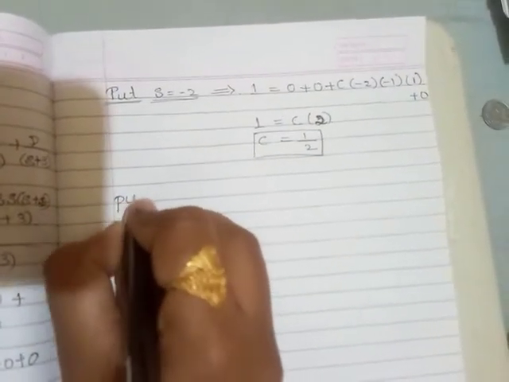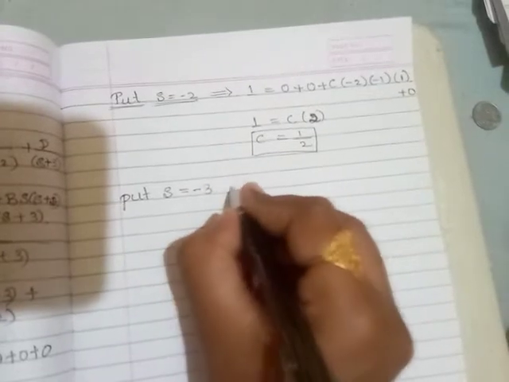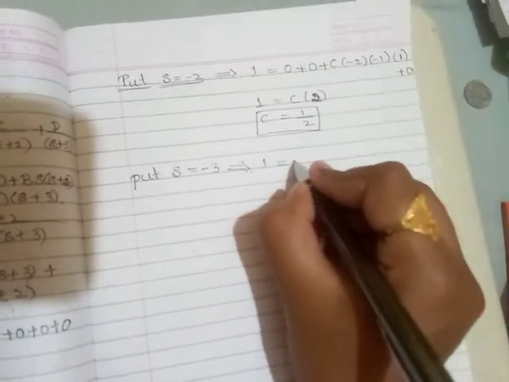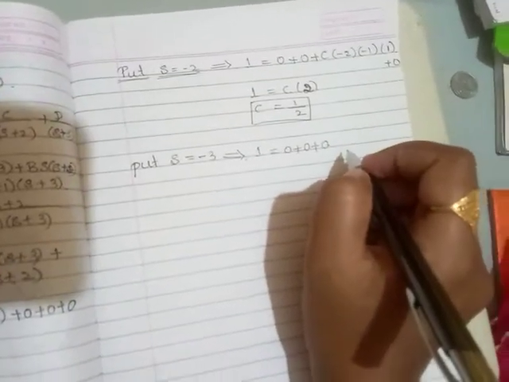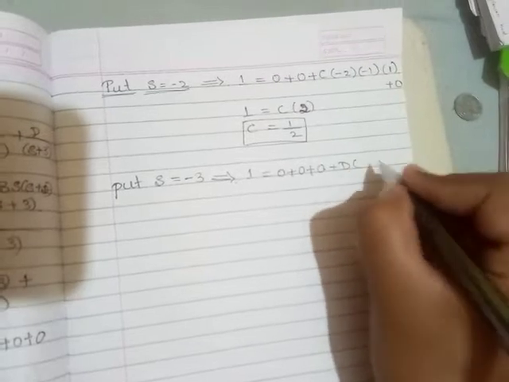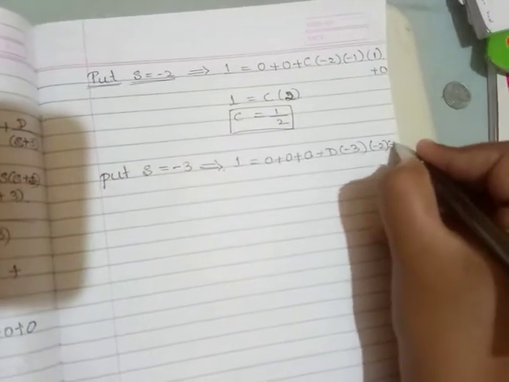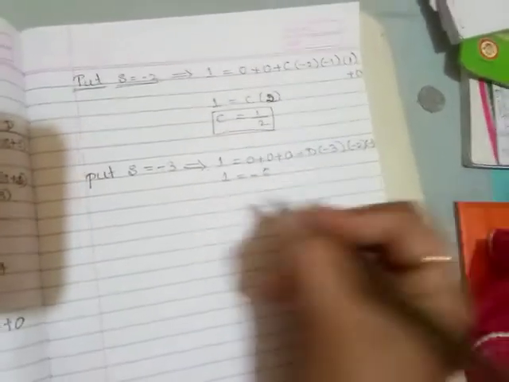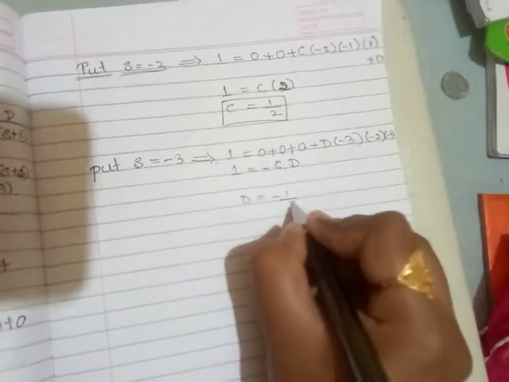Next, put s is equal to minus 3 to get the value of d. Therefore, 1 is equal to 0 plus 0 plus 0. When you substitute s is equal to minus 3, the first, second and third terms will be 0. Only the term containing d has d into minus 3. Minus 3 plus 1 is minus 2. Minus 3 plus 2 is minus 1. Therefore, 1 is equal to minus 6 into d. Therefore, d is equal to minus 1 divided by 6.